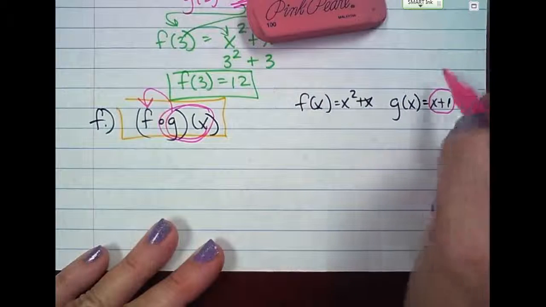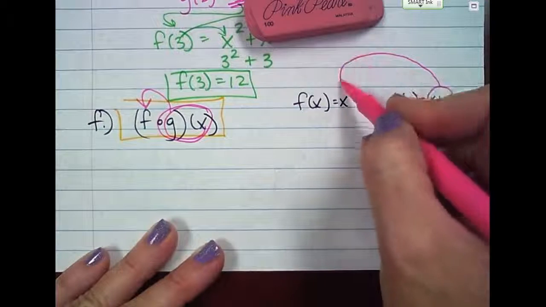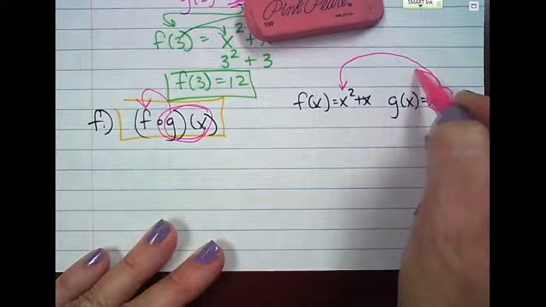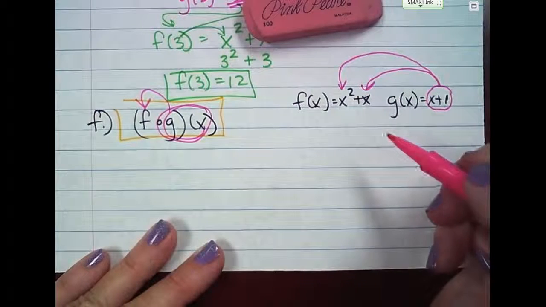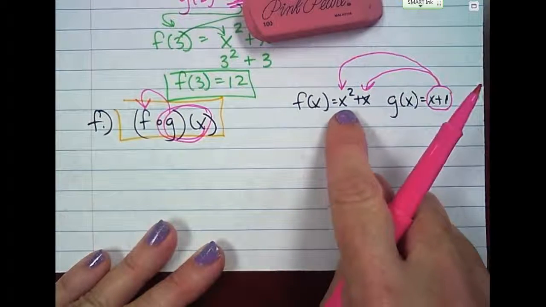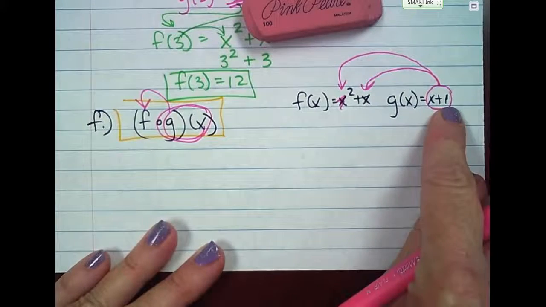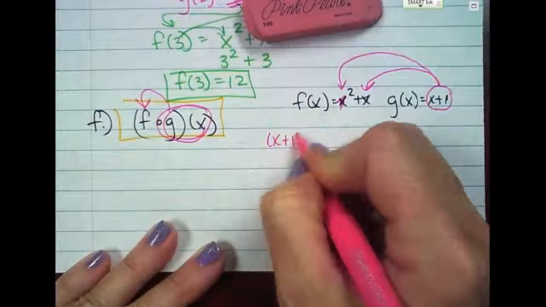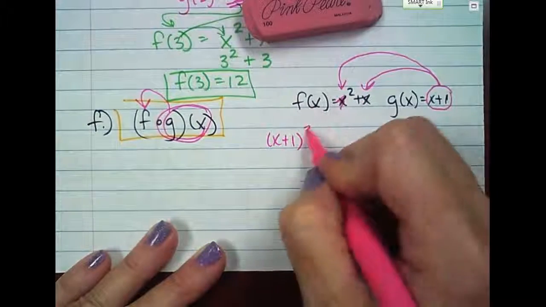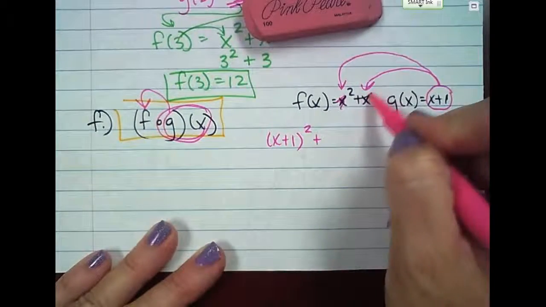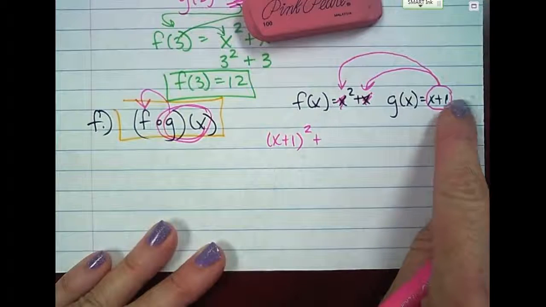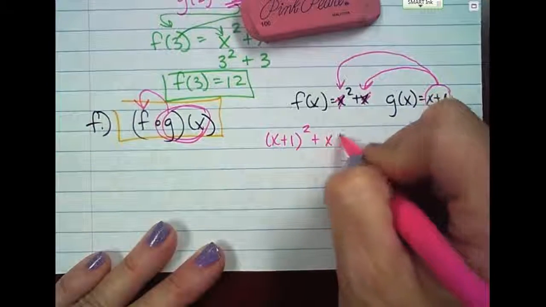How many players is he going to substitute in for actually? Here and here. Okay, so we're going to take out x, and in its place, what player are we going to put in right here? X plus 1. What do we do to it? Squared. We're also going to kick this guy out of the game. We're going to put what in his place? Another x plus 1.